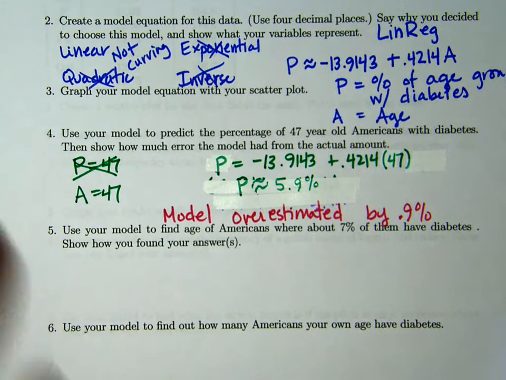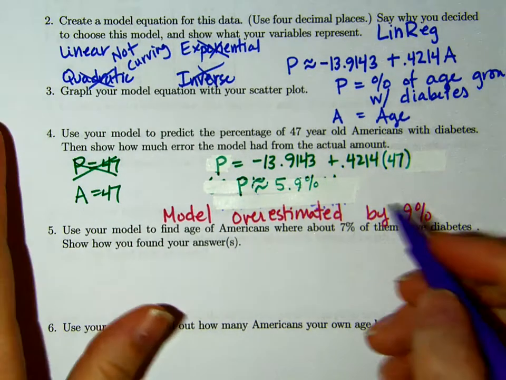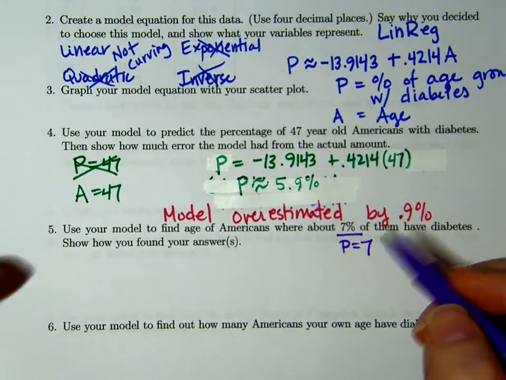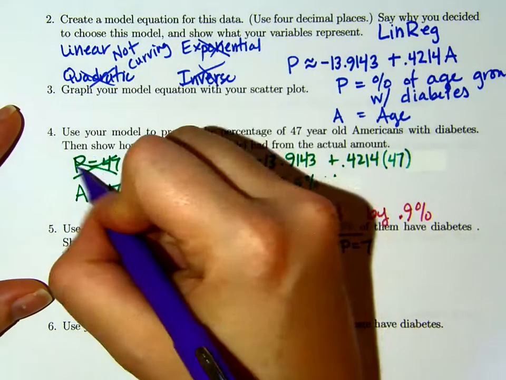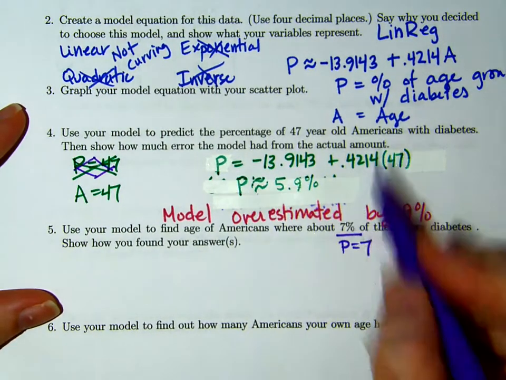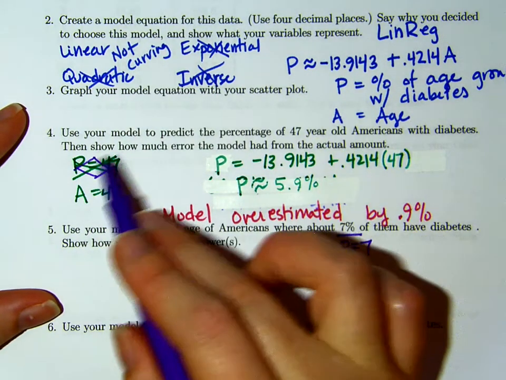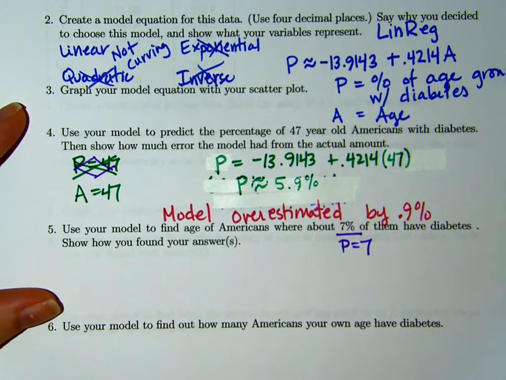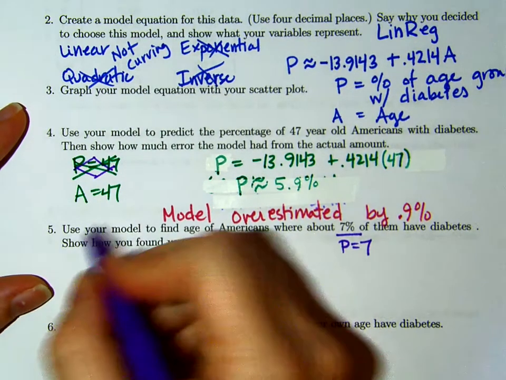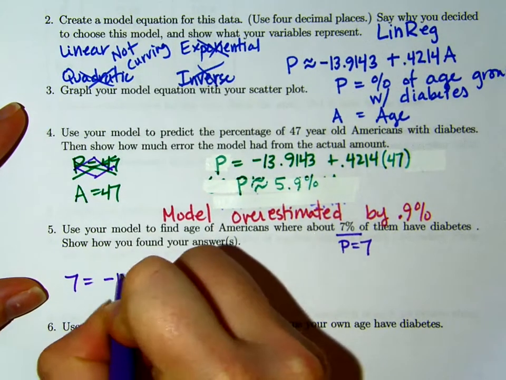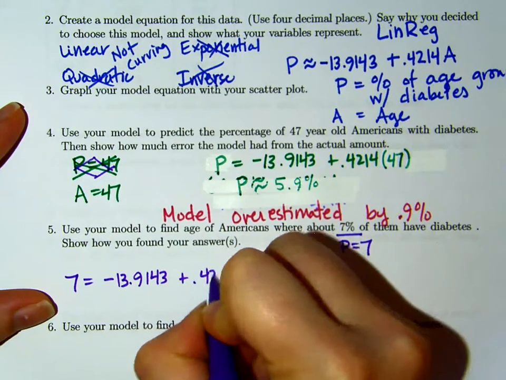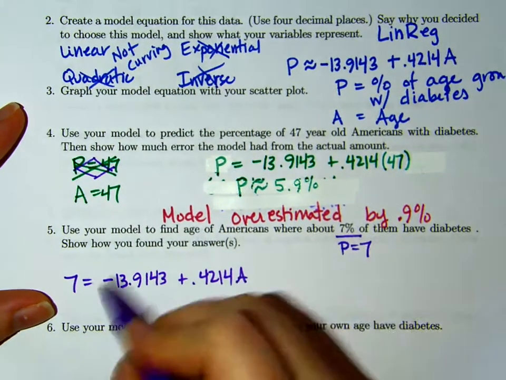Okay, so now that's where P equals 7. Ugh. Okay, I will not forget that I made that mistake. It's much easier to actually write down what each number represents and get it right the first time. Okay, so the percentage is 7. 7 equals negative 13.9143 plus 0.4214 times the age.